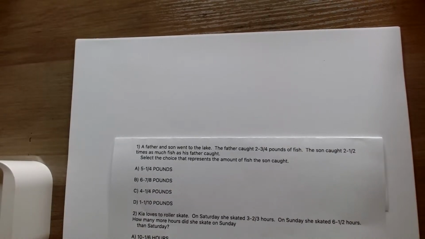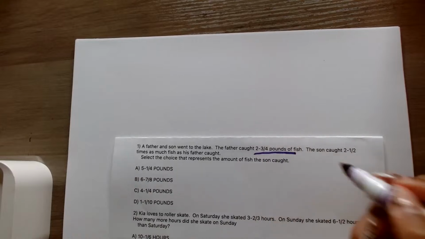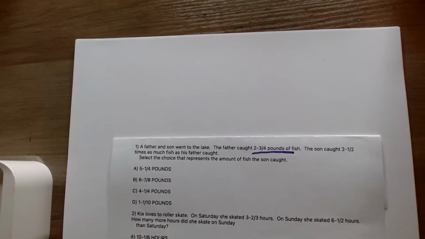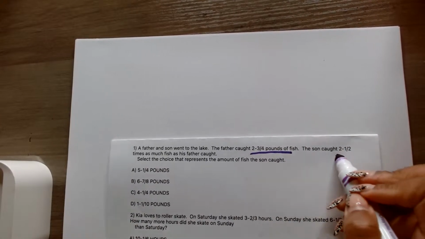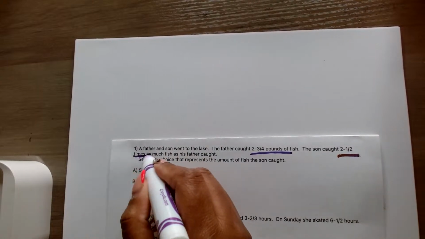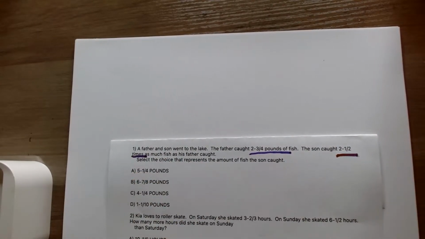It says a father and son went to the lake. The father caught 2 and 3/4 pounds of fish. The son caught 2½ times as much fish as his father caught. So let me ask the question to our audience. It says times. So what is that operation that we're going to do? What do we think when we hear times? I'll give you guys a minute to maybe drop it in the chat.